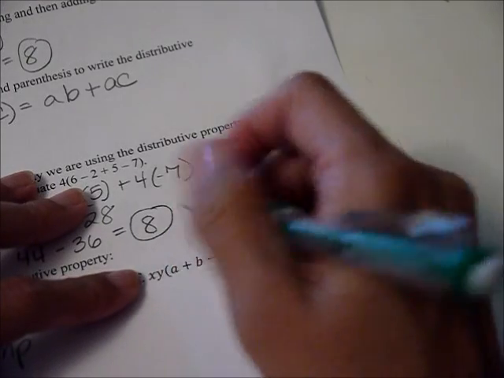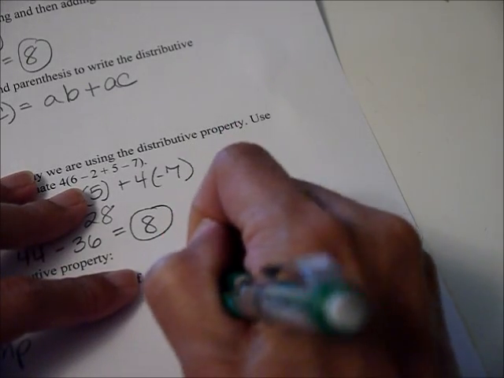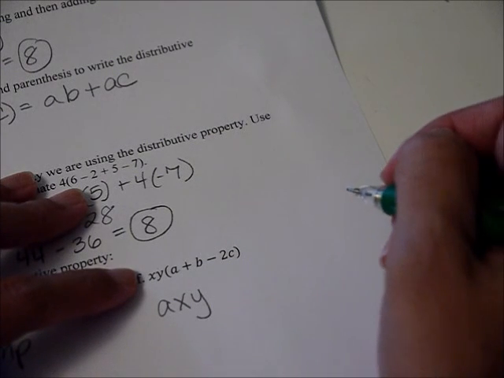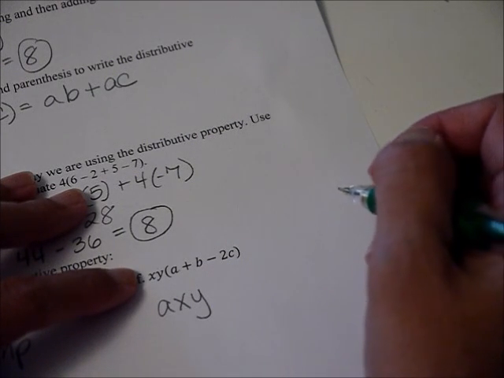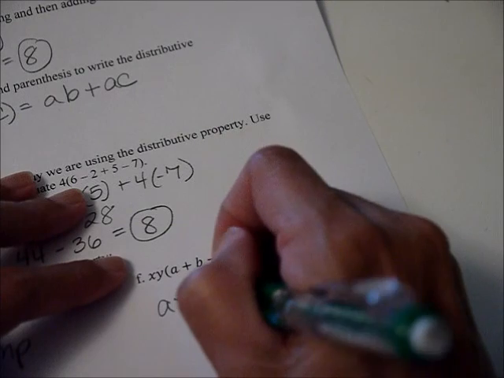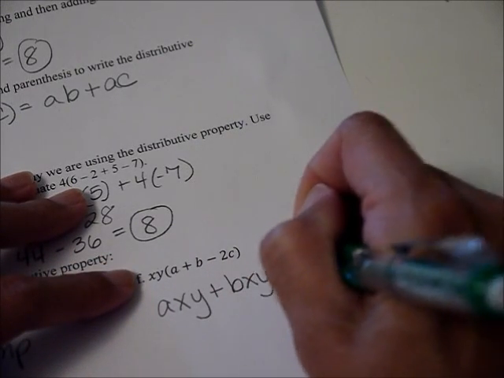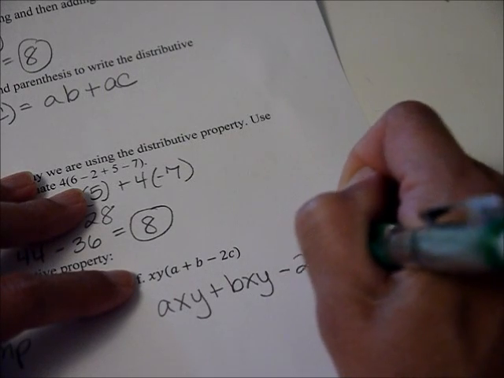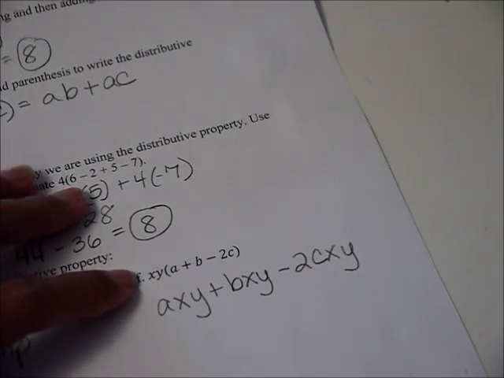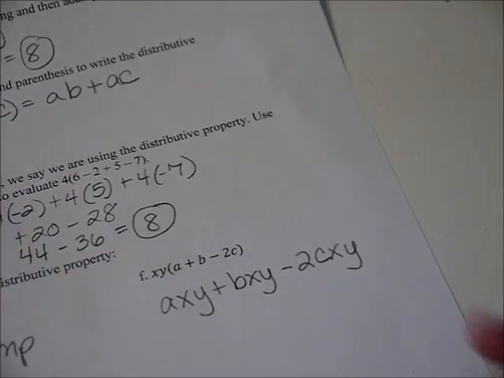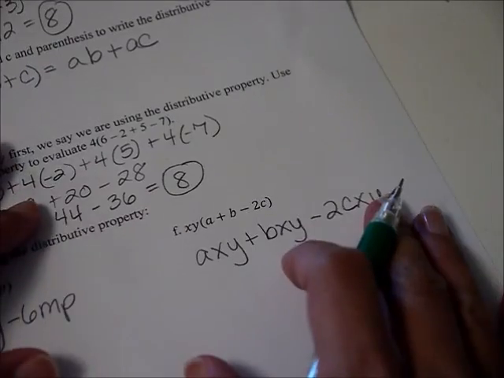So if I did xy times a, I would do axy, just because it's alphabetical order. They don't always follow that pattern, but I like it better that way. The next one would be plus bxy minus 2cxy. So you notice the xy combined with everybody. And that is it on this.